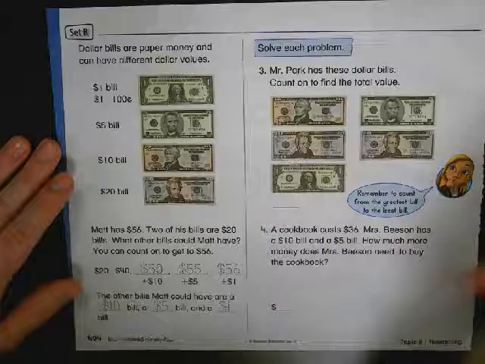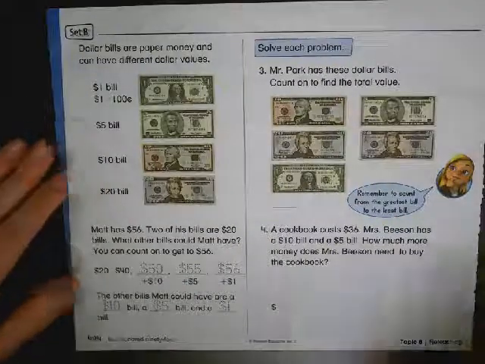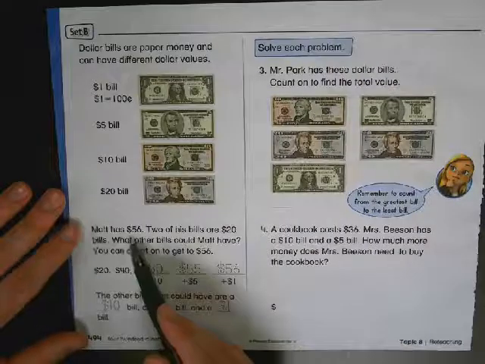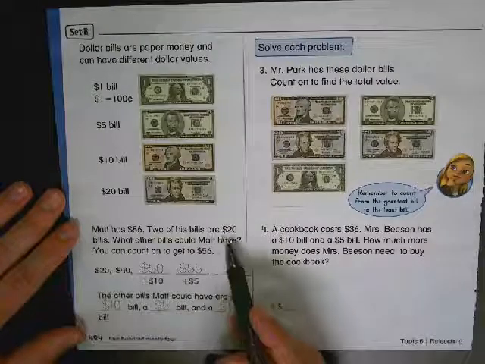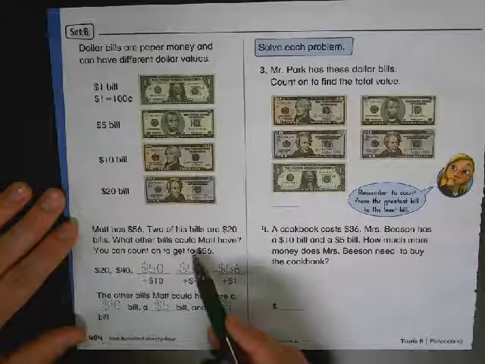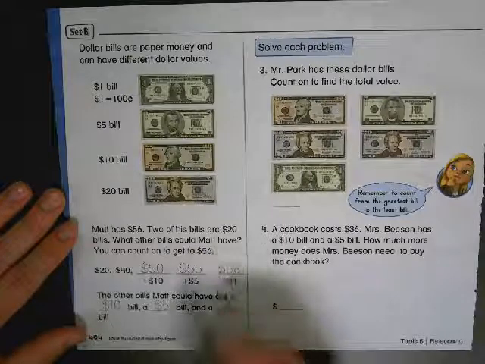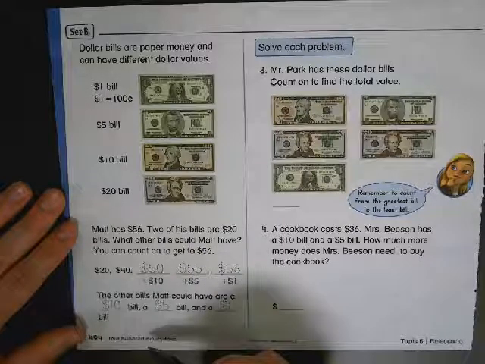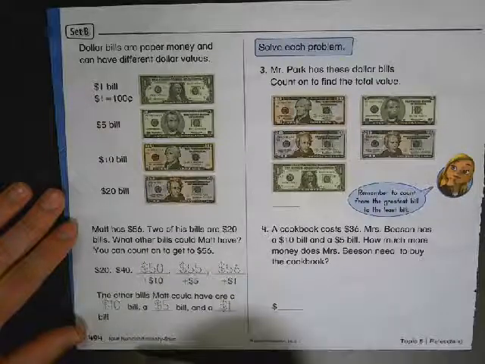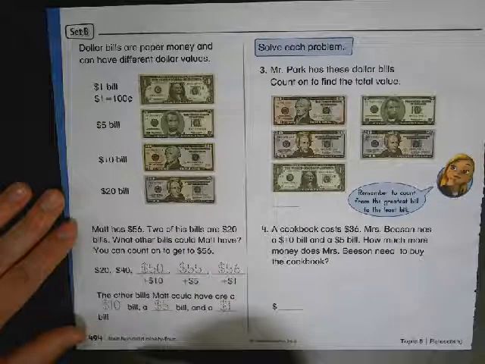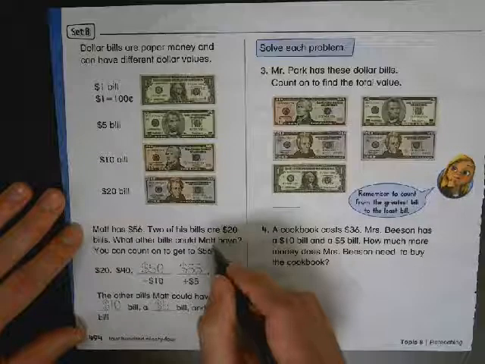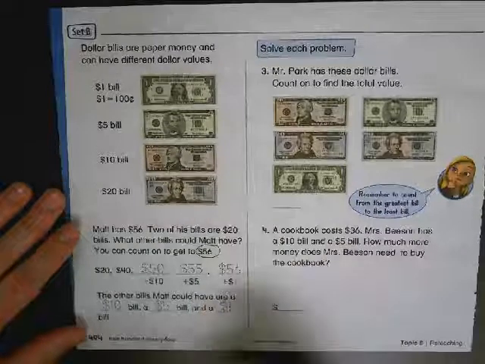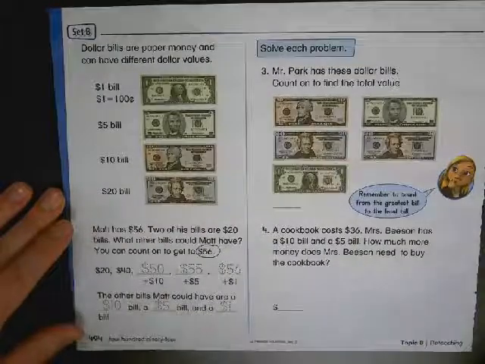If you don't need to stack it, you want to do mental math, great, you can do that too. And then last but not least, it says Matt has $56. 2 of his bills are $20. What other bills could Matt have? To get to 56. So it's nice, 2 of his bills are 20, you got to get to 56.